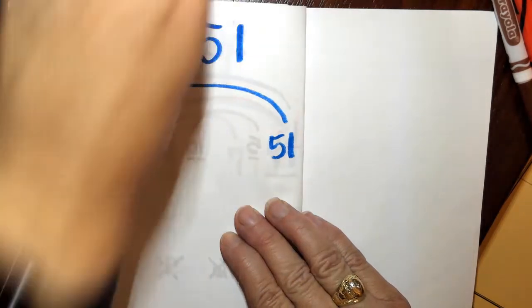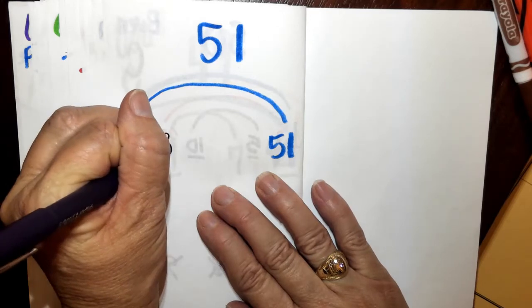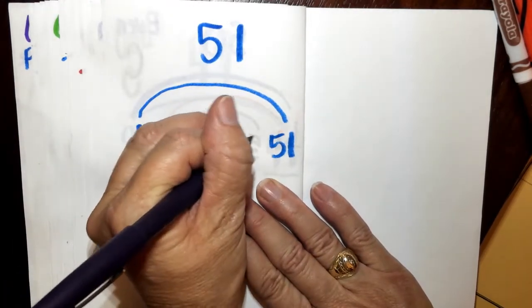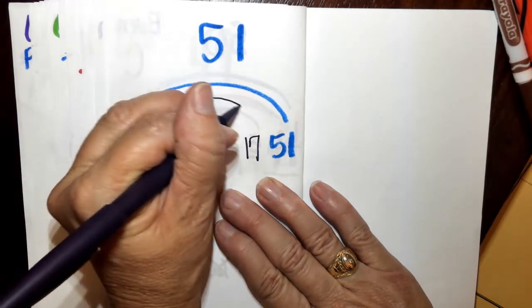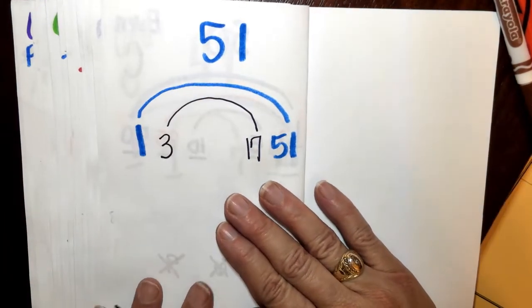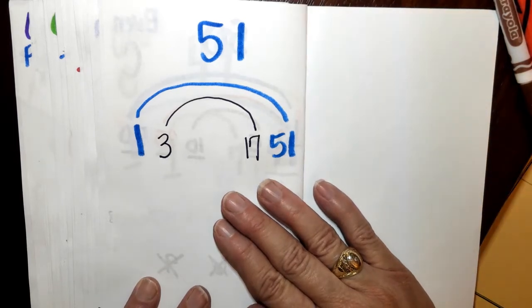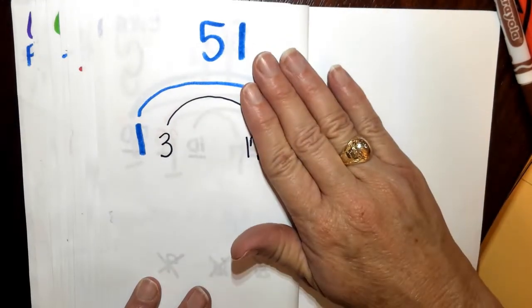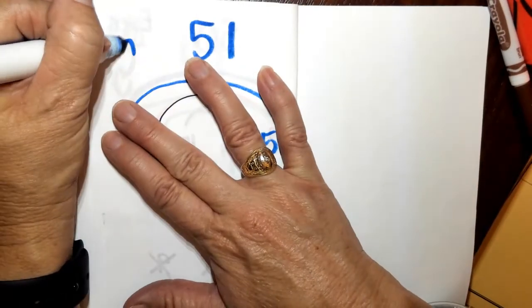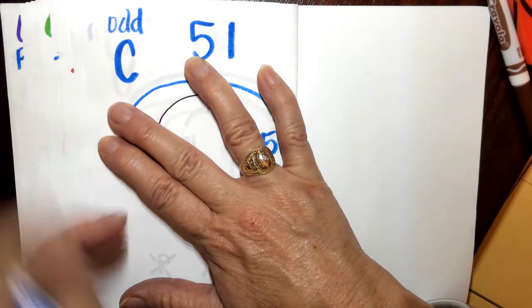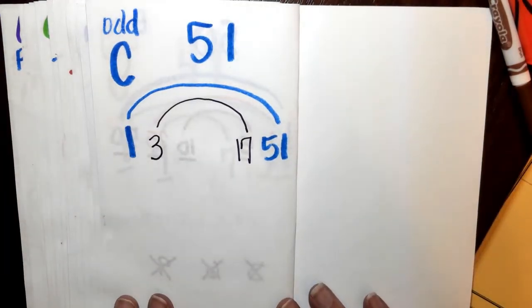So we have to think about what we can multiply 3 by to get 51, and that number is 17. Often boys and girls are not familiar with 17 times 3, and so they end up mistaking the number 51 for prime, when it is actually a composite number. So not only is it odd, but it is composite.